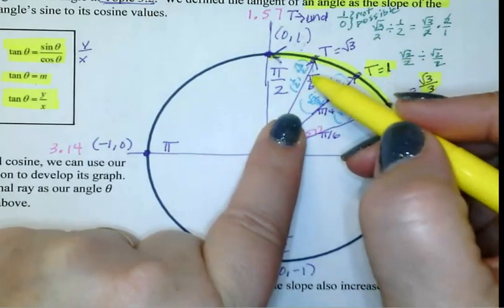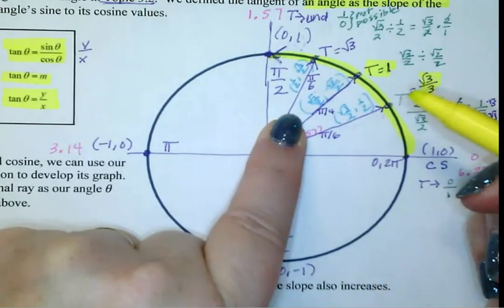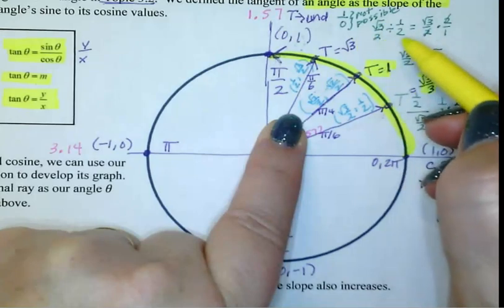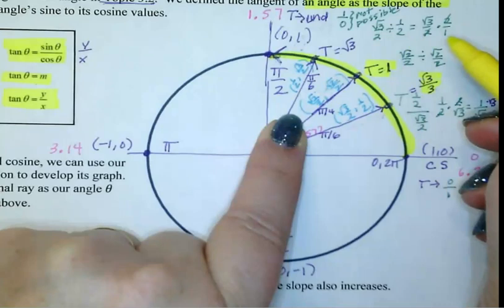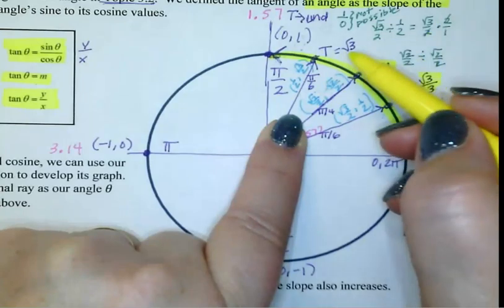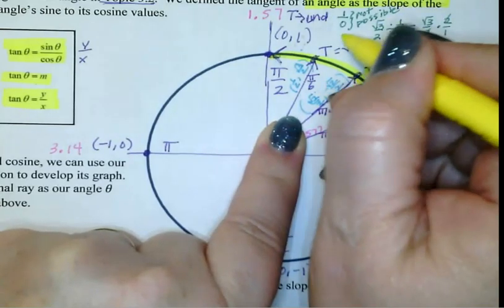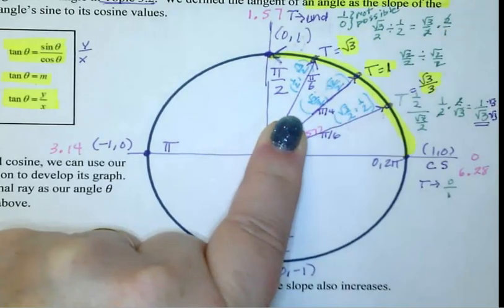So then let's look at what happens at pi over 6. So at pi over 6, we're going to take root 3 over 2 divided by 1/2. So when we divide by a fraction, we multiply by the reciprocal. Our 2's are going to cancel, and we're at a tangent value now of root 3. And that tangent value of root 3 we talked about a moment ago is approximately 1.73.